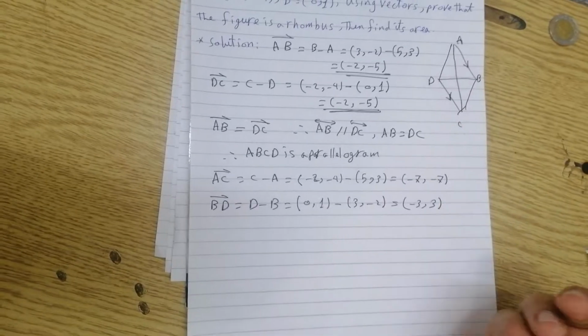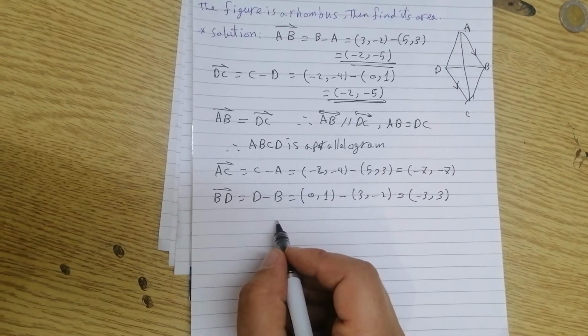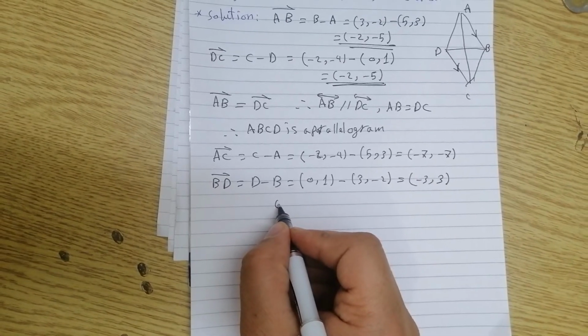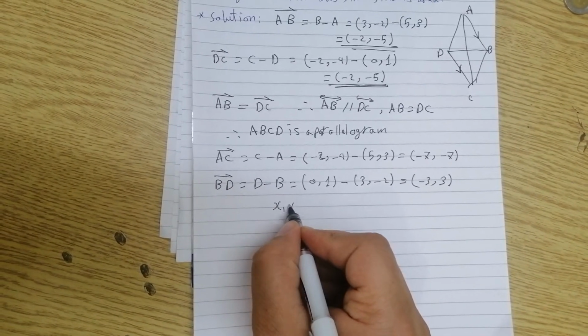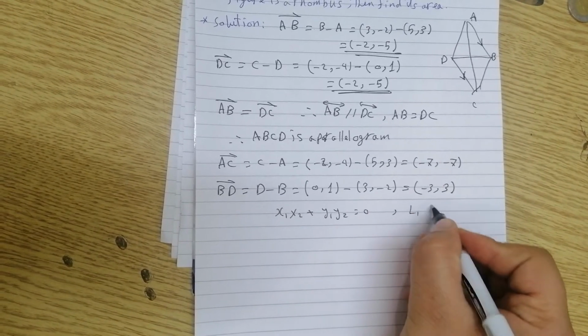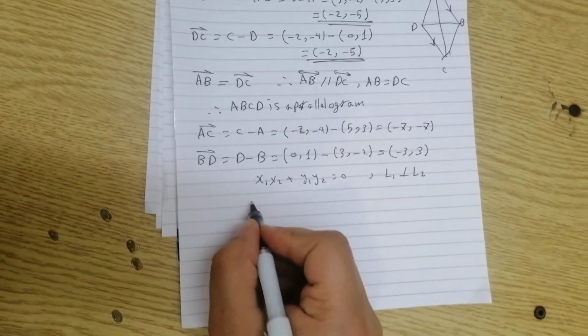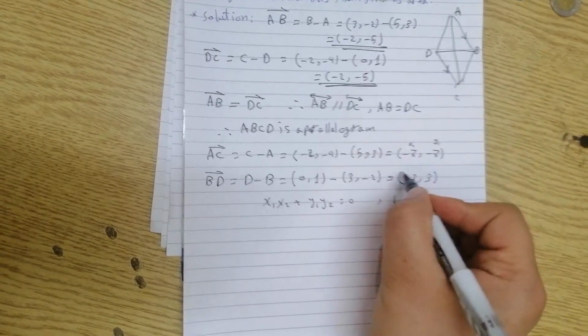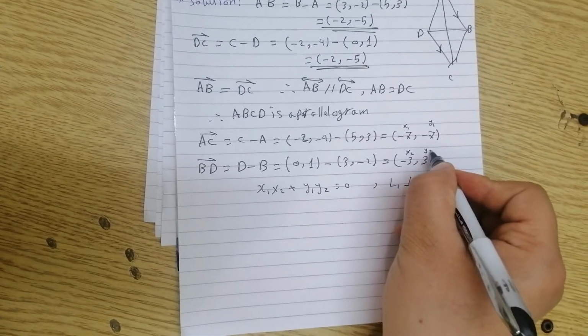Let's try the previous condition of perpendicular lines. So if we have here x1 x2 plus y1 y2 equals 0, then L1 is perpendicular to L2. Let's try it. We have here x1 and y1, here x2, y2.